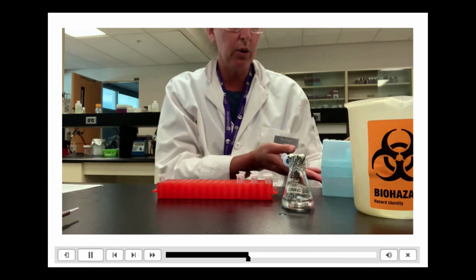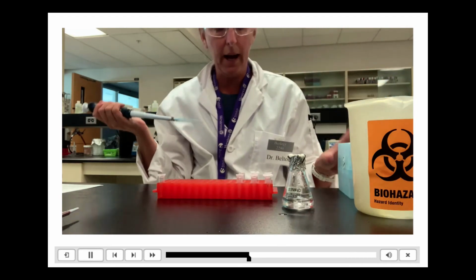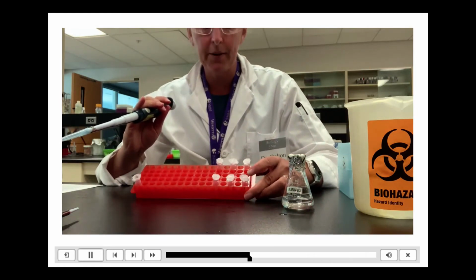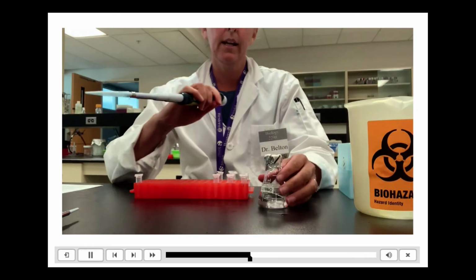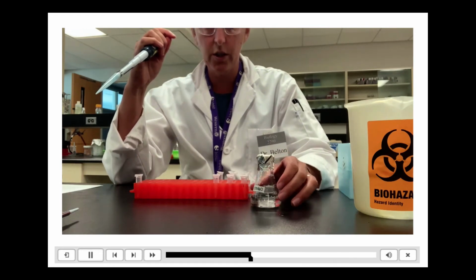So I'm not going to go into a lot of detail on how I do this. You can watch the dilutions video to see that. But I'm going to be doing a serial dilution. I already have tubes set up here that are labeled -2, -4, and -6, indicating 10 to the -2, 10 to the -4, and 10 to the -6 dilution.